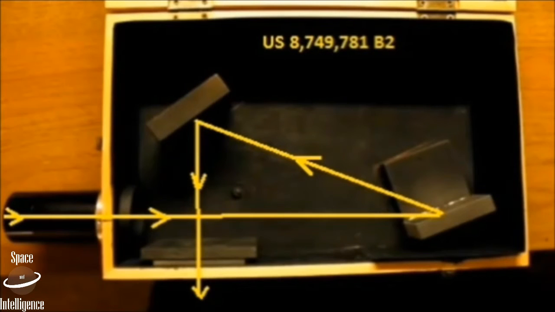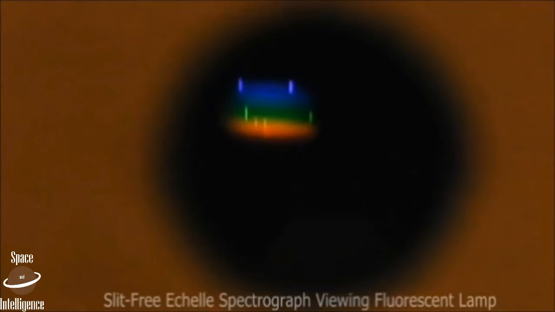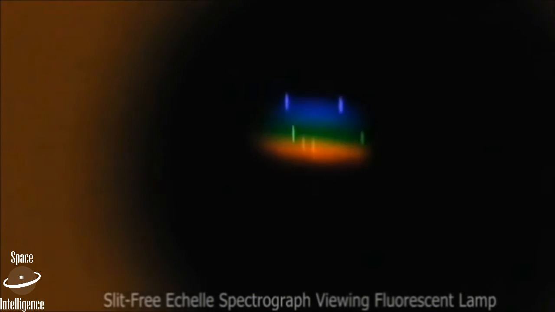Here we have a recently developed high-tech spectrograph that contains 2 diffraction gratings in a unique, patented configuration that allows us to obtain very precise information about the chemistry of luminous objects, and not just one at a time, but many at once, and even if in motion. Let's take a look. We're going to take a look at that fluorescent lamp through this high-tech spectrograph. And indeed, we see a much more detailed spectrum than what we saw before.